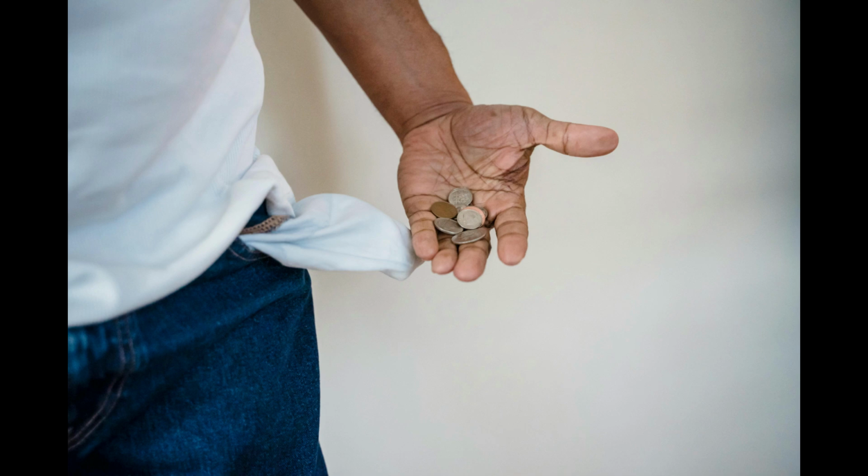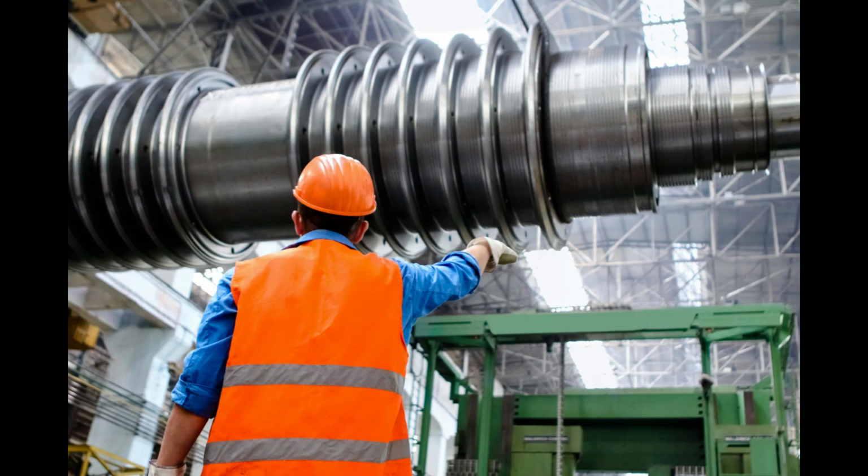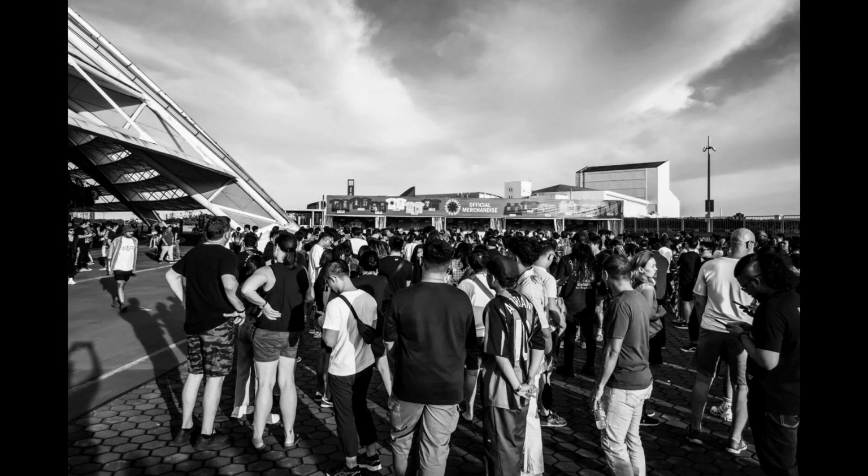Field trips can be expensive, and not all students may be able to cover the costs. Maintaining student safety when visiting industrial or commercial work sites may be a challenge. Maintaining student order and behavior may also be a challenge when visiting environments outside of the classroom.